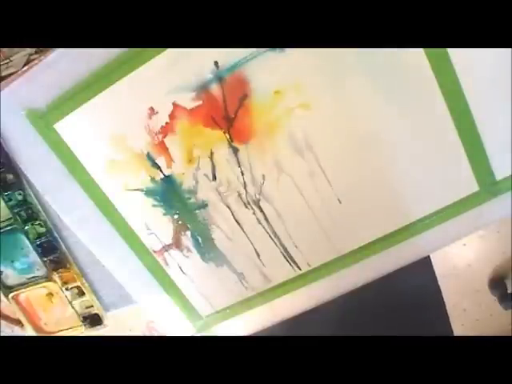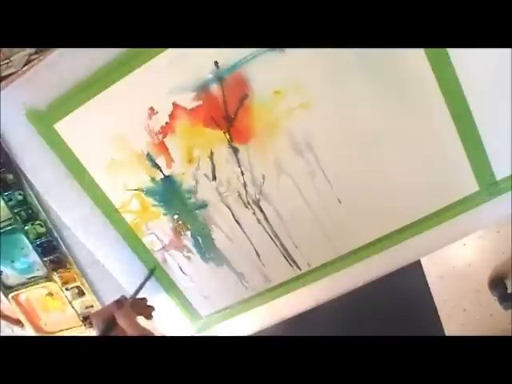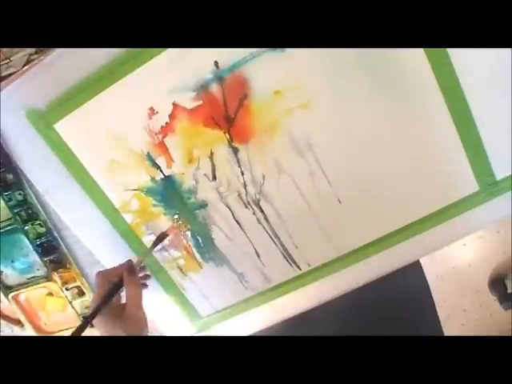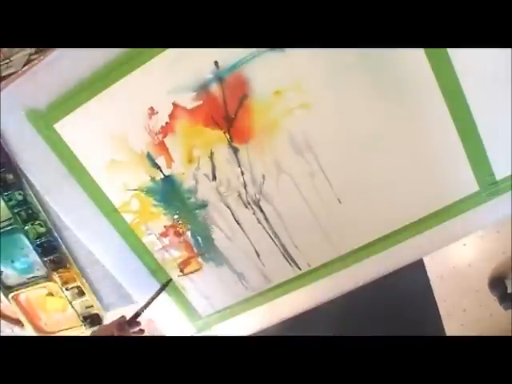Red and green are complementary colors, so side by side, they really pop. Some more Nickel Azo Yellow. And I'm really just going with what feels good here, kind of carrying over my trees across to the edge of the page.